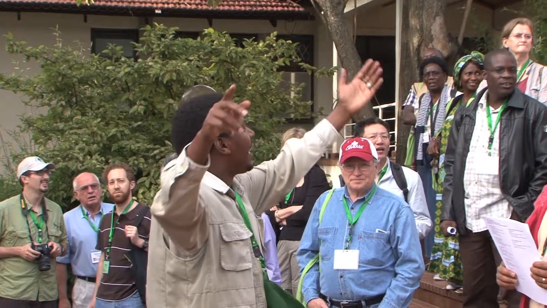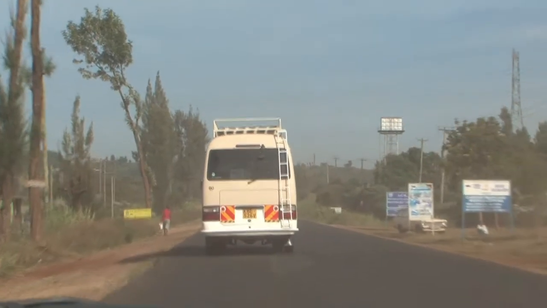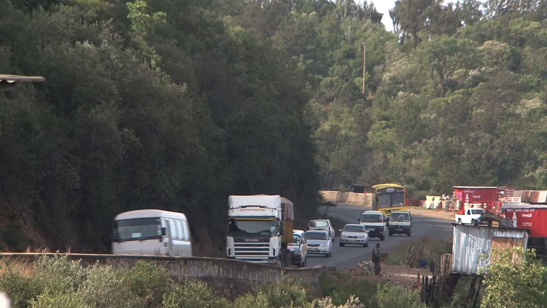About 130 international delegates have been split into 5 different groups to see different types of landscapes in the country.